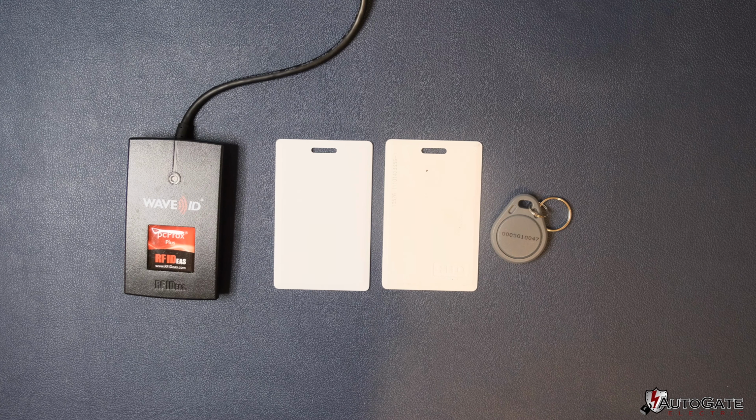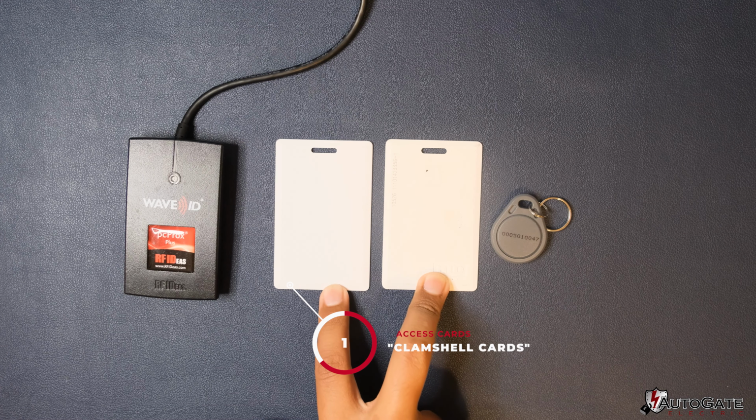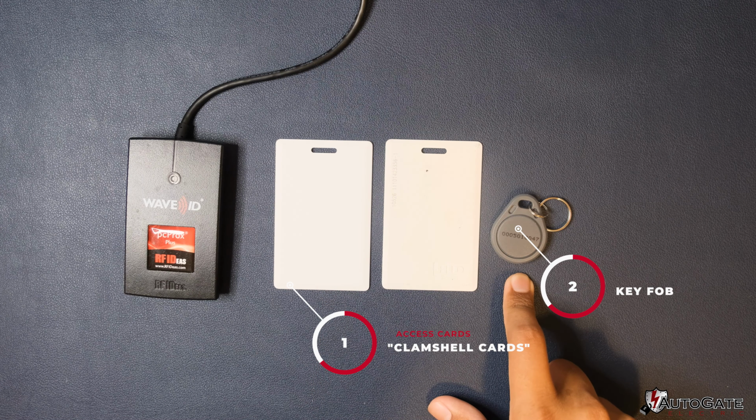Now there's a couple items on the list that I'd like to go through today, and we'll start off with the traditional style access cards, sometimes referred to as a clamshell card. And this one right here would be a keychain style key fob. They each have a copper coil inside connected to a small IC chip that holds the facility number and the card number data on it. When it is presented to a card reader, such as the one you see here, this facility number and card number are what the reader reads and allows or denies access to the door or gate.